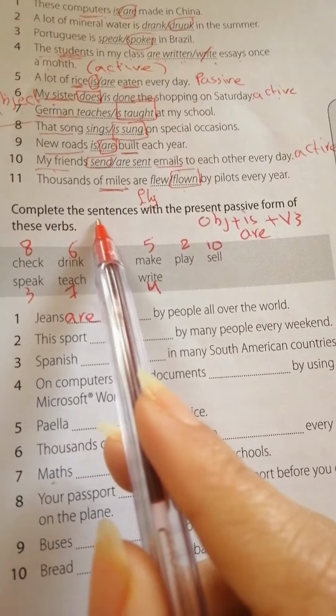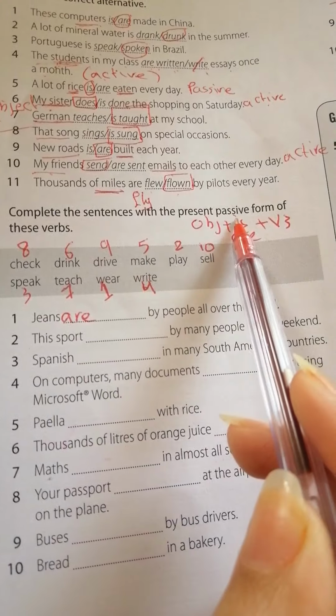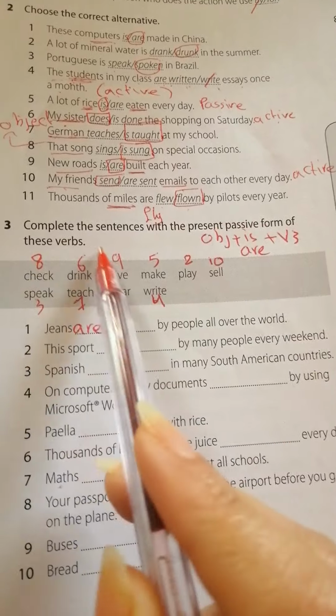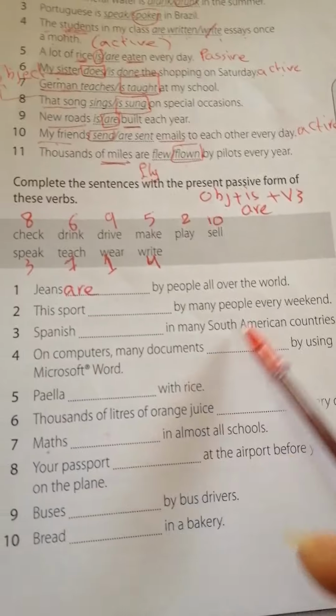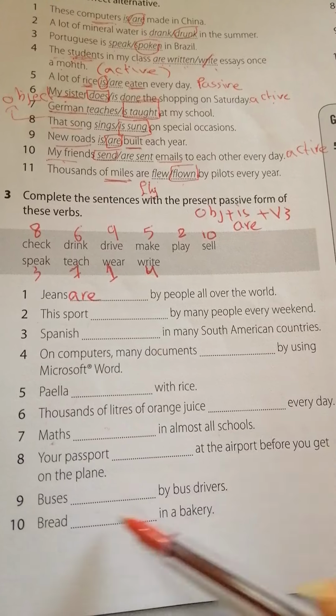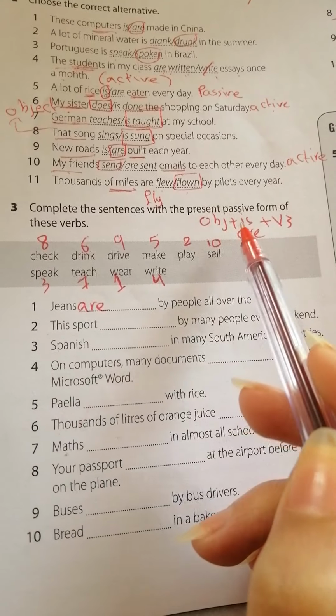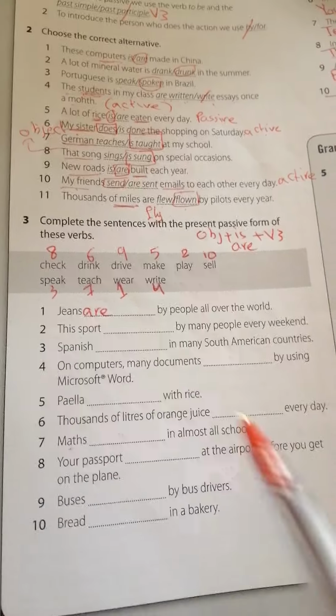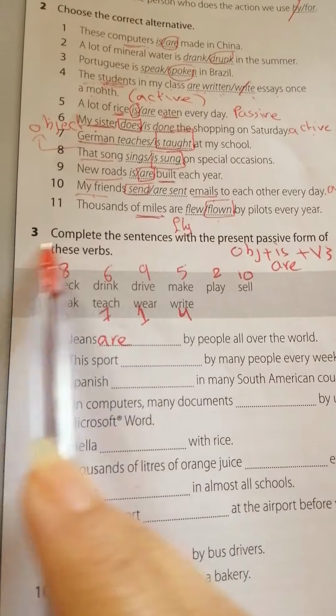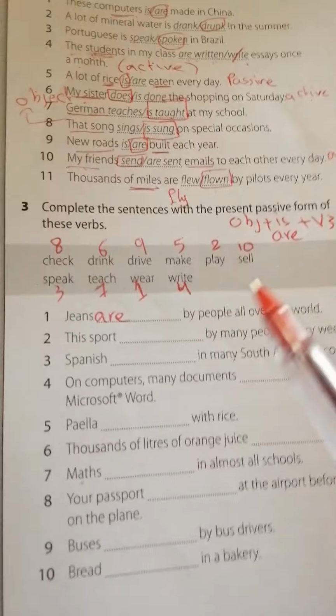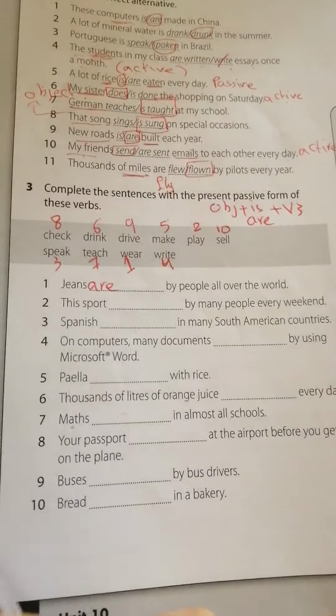Now, complete the sentences with the present passive form of these verbs. Here we have verbs and we must put them in the sentences, and they must be passive. So I put is or are before them, and then verb 3 of these verbs. So all the sentences here are in the passive, okay?